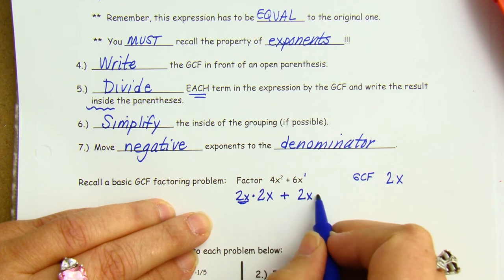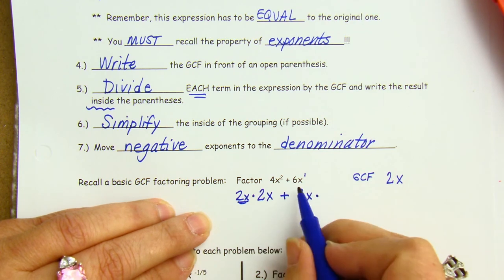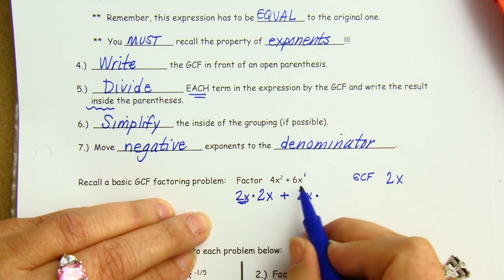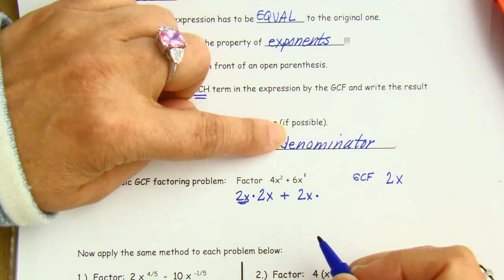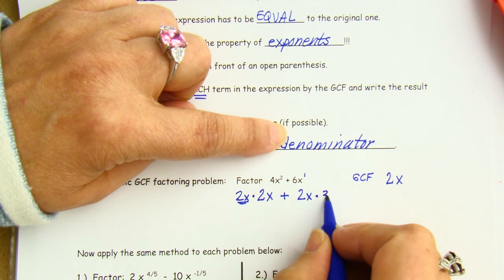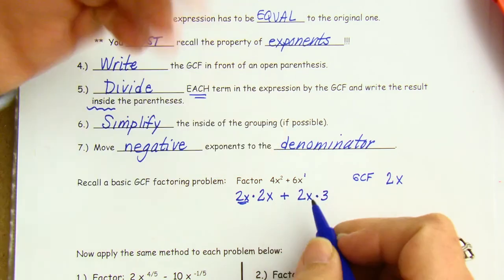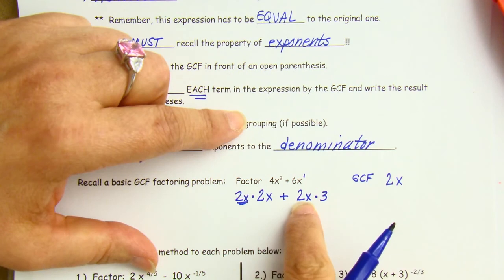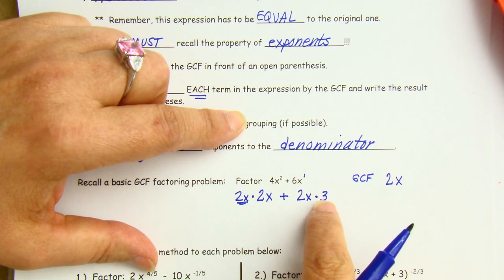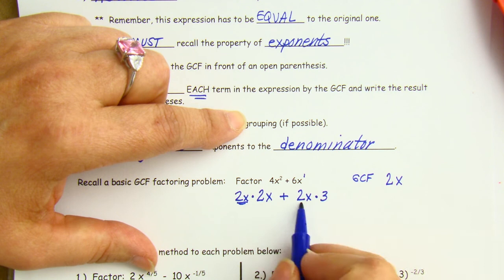And then what do I multiply 2x by to get it to be a 6x? Well, you can think of it as division. 6 divided by 2 is 3. X to the 1 minus 1 power is x to the 0. Or I could say, what do I multiply 2x by to get a 6x? Well, that's 3. Again, this is my GCF.